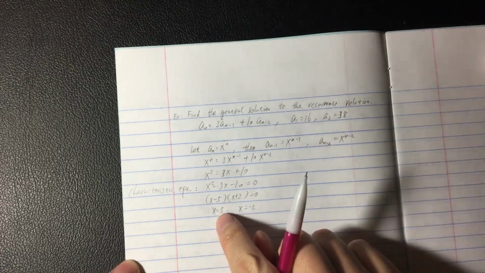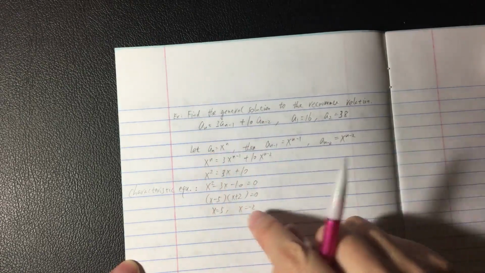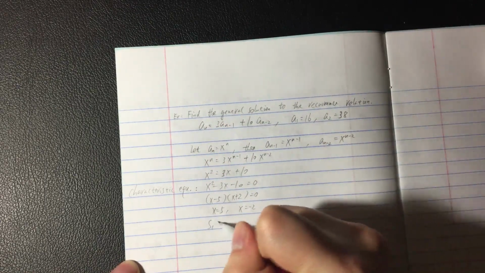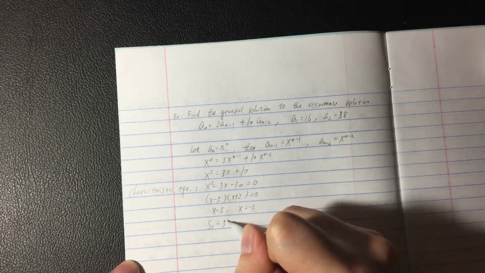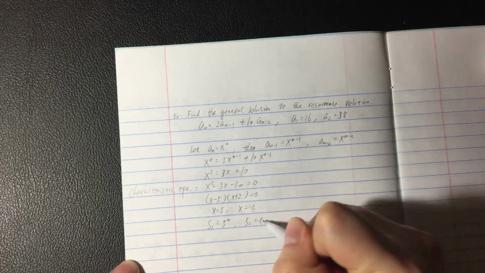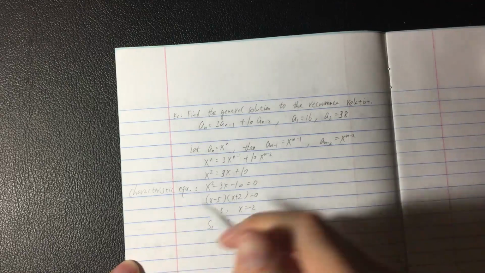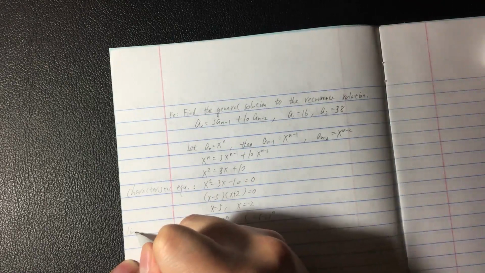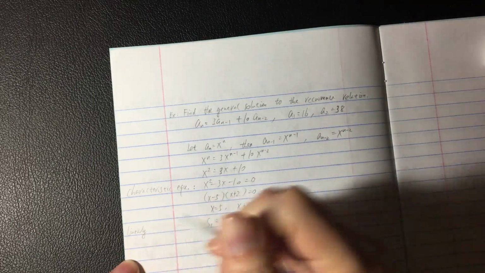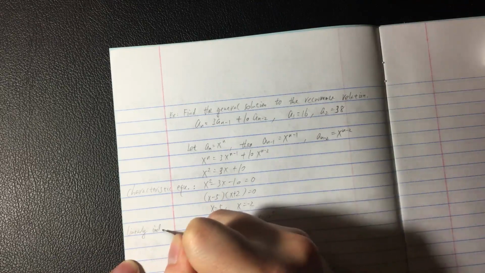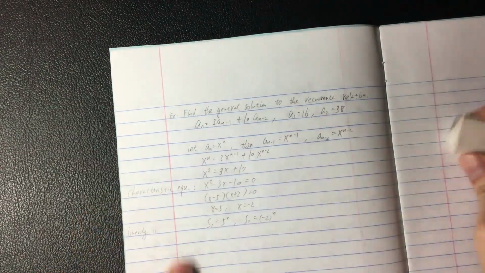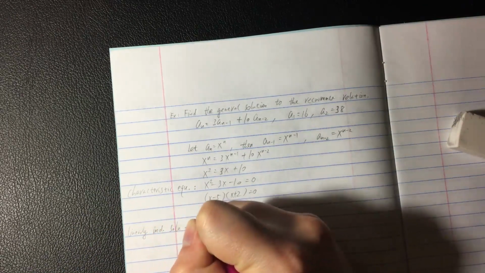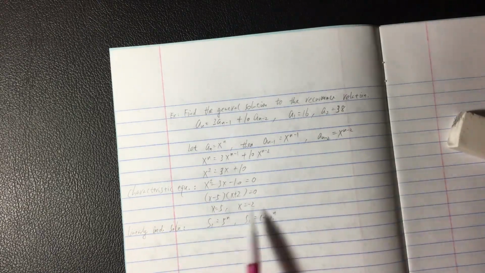Then if I substitute 5 and negative 2 into a sub n, I get two independent solutions. S1 equal to 5 raised to power n. S2 equal to negative 2 raised to power n. They are called linearly independent solutions.